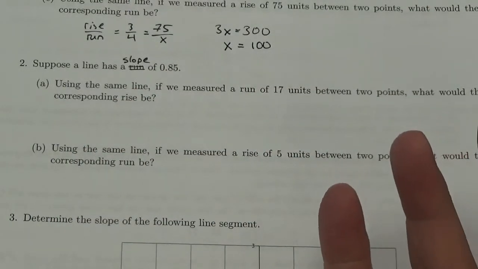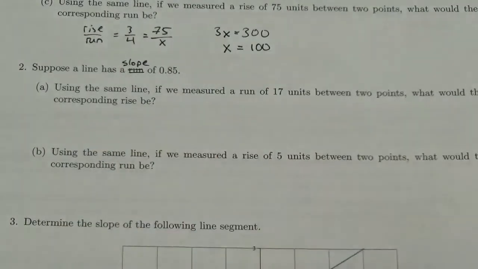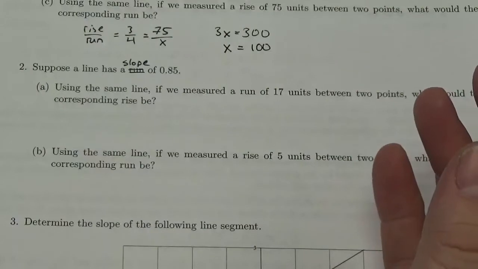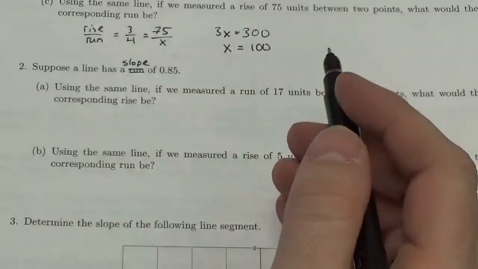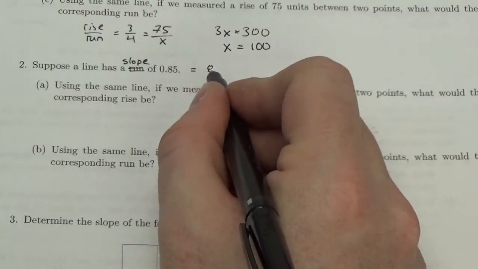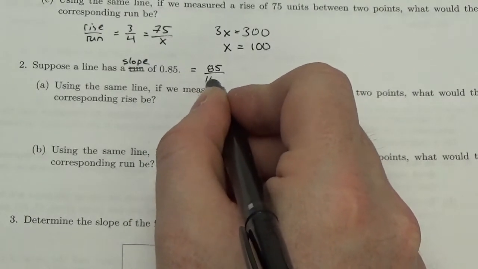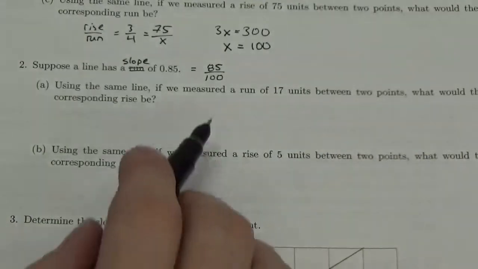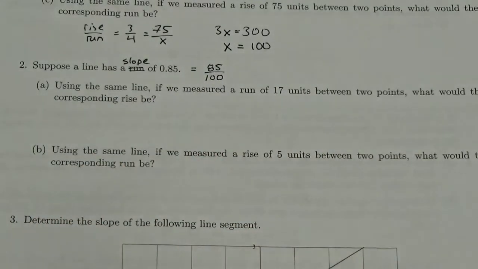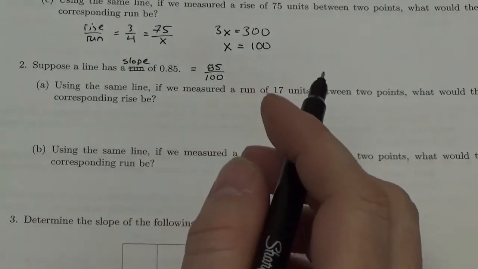That's not uncommon. In fact, sometimes you're going to see slope given as a percentage, in which case, for example, this might have been a slope of 85%. And then you would know to convert that to 0.85. And then that 0.85 becomes, if you convert that into a fraction, 85 over 100. And so there's your rise and your run there. A good example of that is you might see that sort of thing when you're driving along a highway or whatever, and you hit a kind of a steep hill. Sometimes they'll give you the grade as a percentage, and that's basically what they're doing here.